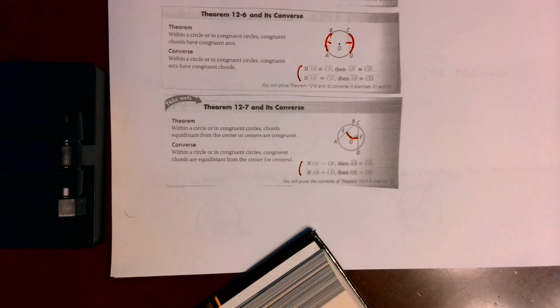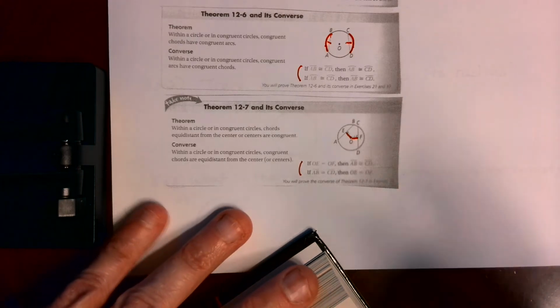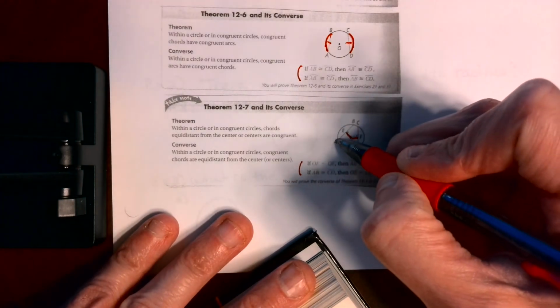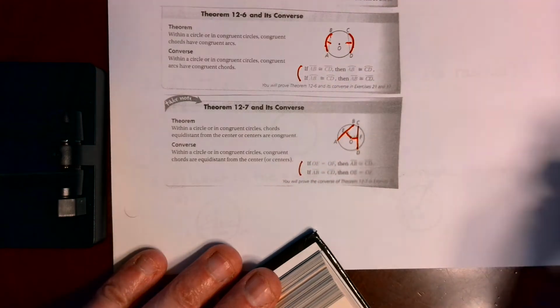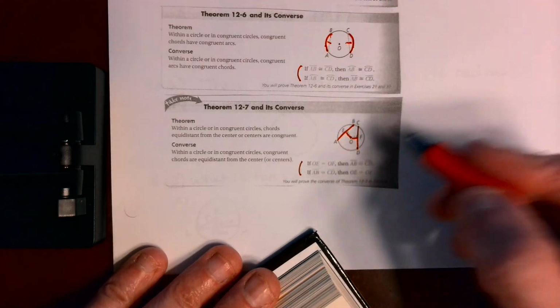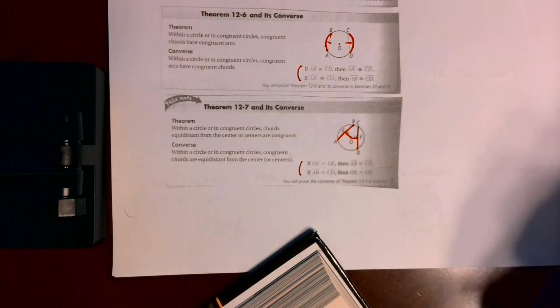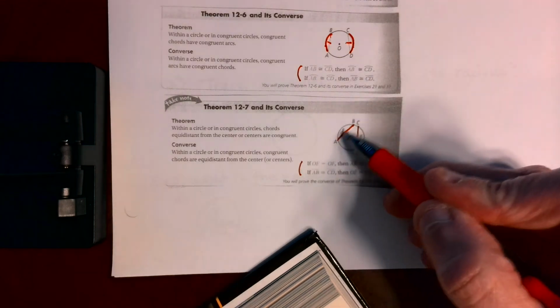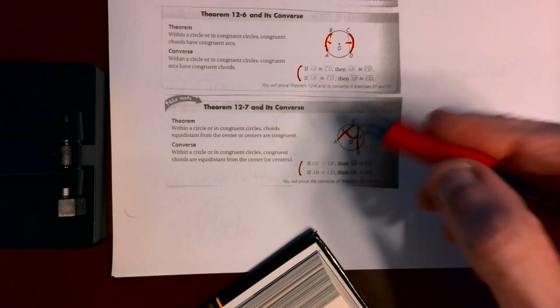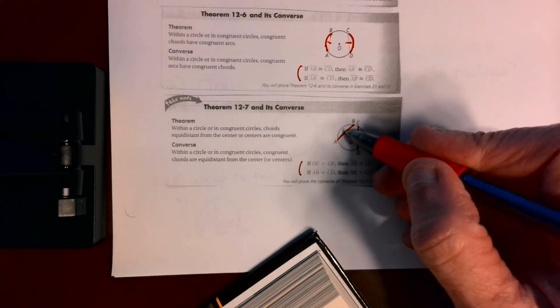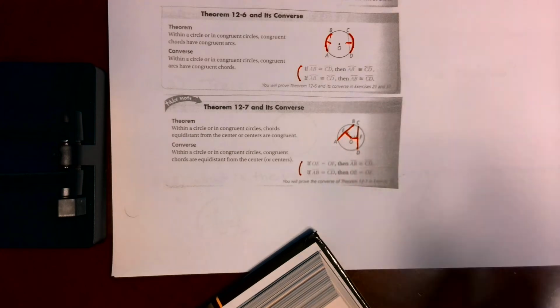Okay, if OE is congruent to OF, then AB is congruent to CD. That makes more sense. I couldn't see that. Then this is congruent to this. That's assuming that this is the same as this. Now, if you have two chords that are the same length, like this, then the distance of the side perpendicular to it would also be the same.